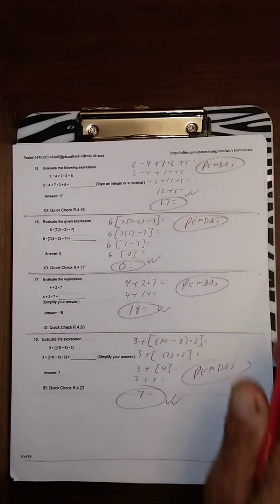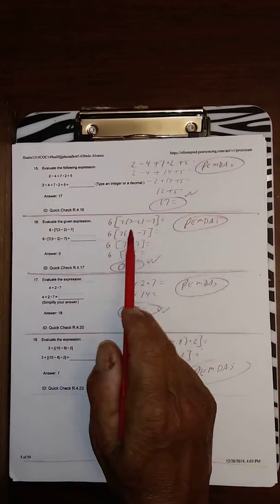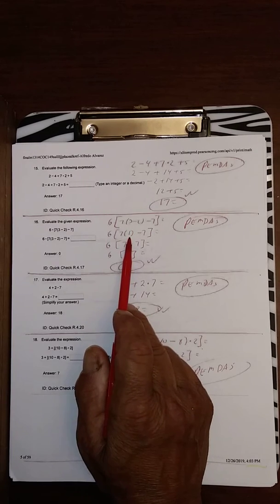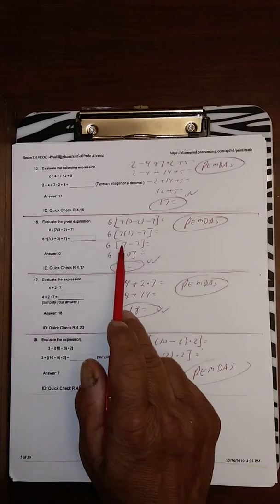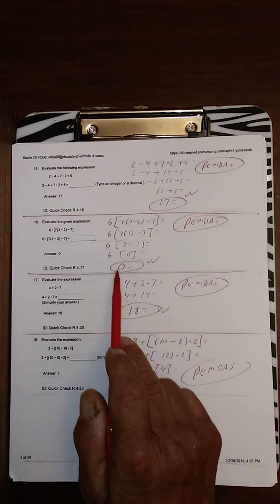Another order of operations. So we have 3 minus 2 is 1. And 7 times 1 is 7. And 7 minus 7 is 0 inside here. So now we have 0 times this, which is 0.